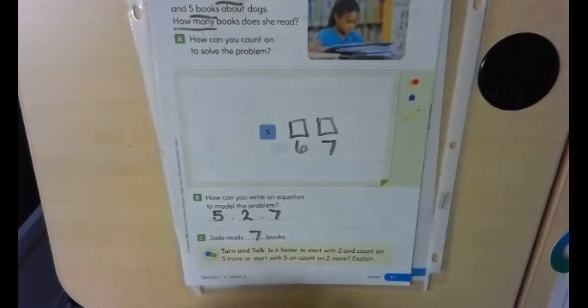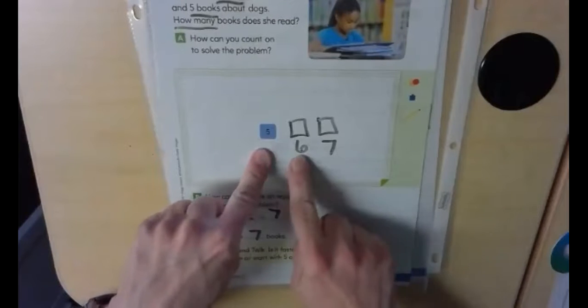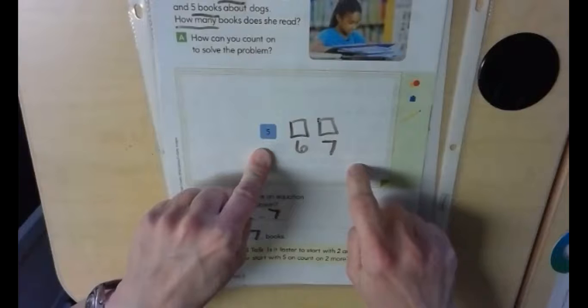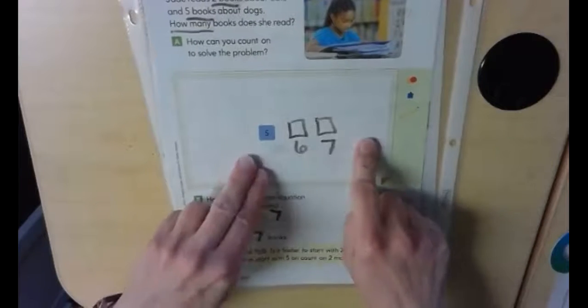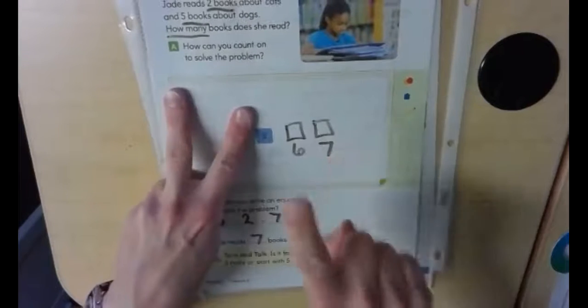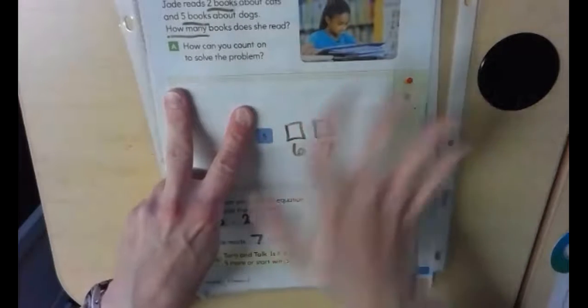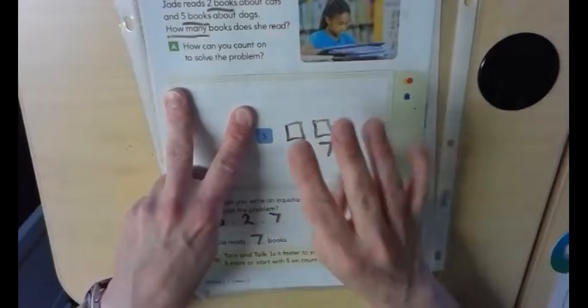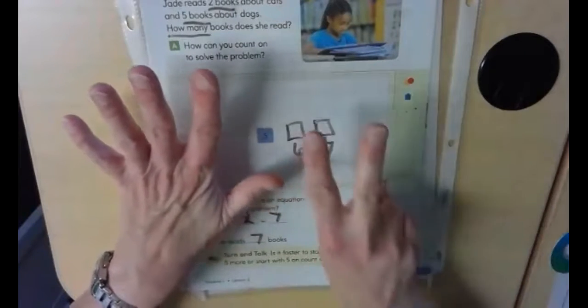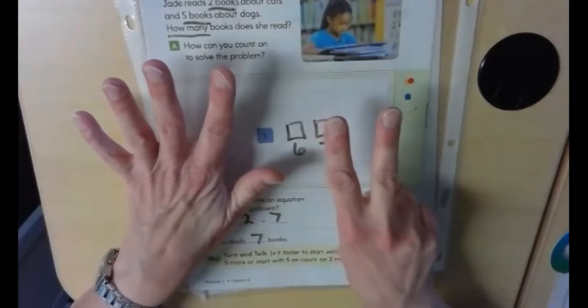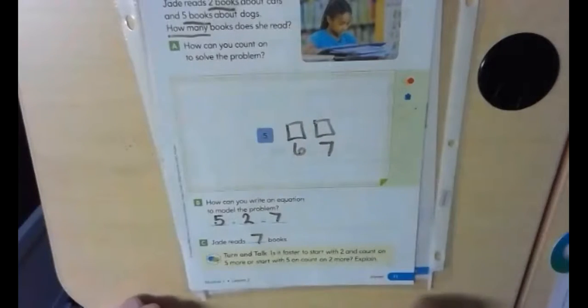So if I was talking with you, I would probably say it might be faster to start with the 5 because I only have 2 more numbers to put in there. If I started with the 2 and had to count 5 more, I'd be 2, 3, 4, 5, 6, 7. That's a lot more numbers, and there's more chance that we could get messed up, isn't there? So we start with our bigger number. There's less chance of messing up, and we don't have to count as long. So it's kind of like a little quick way to do that.